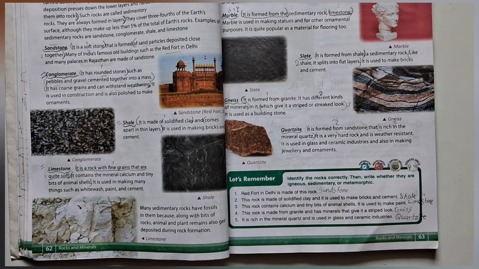The next one, quartzite. It is formed from sandstone that is rich in the mineral quartz. It is a very hard rock and is weather resistant. It is used in glass and ceramic industries and also in making jewelry and ornaments.